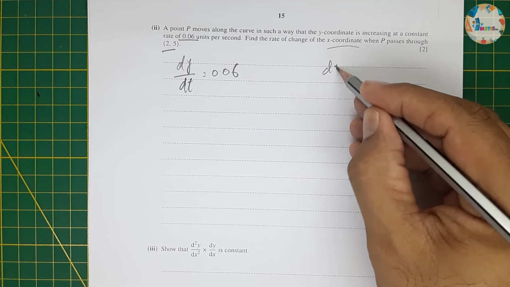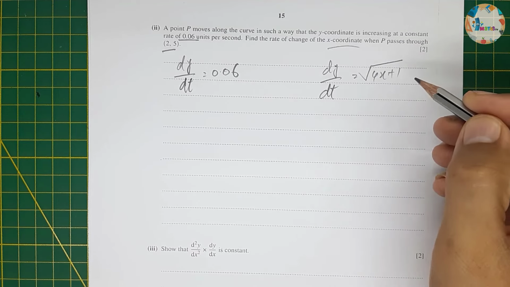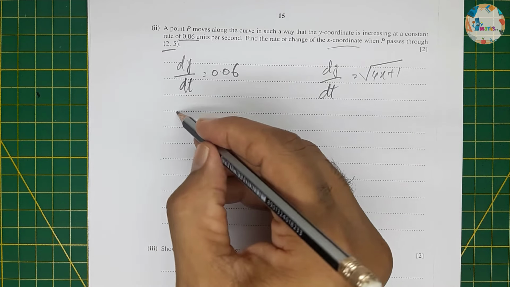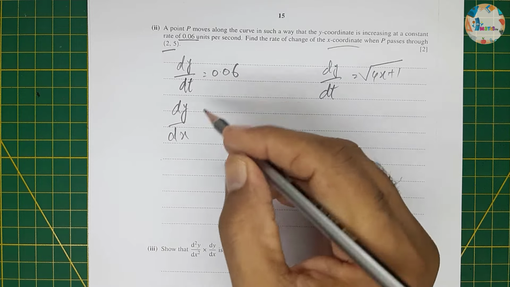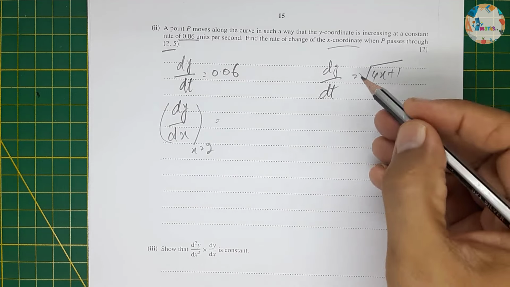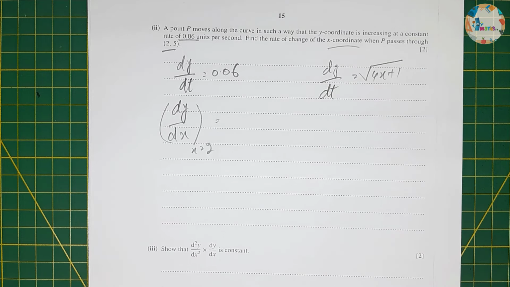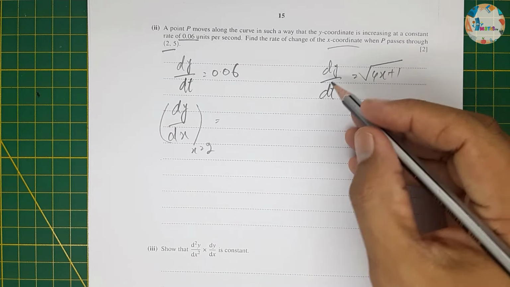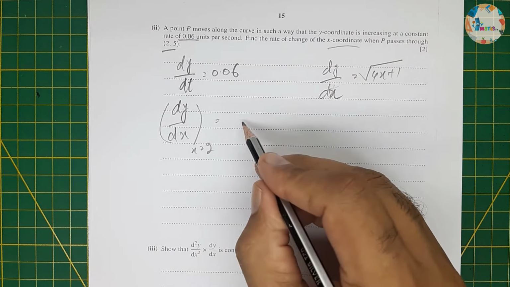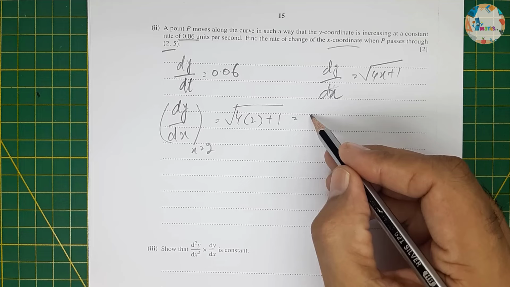This is provided, and dy by dt, we know this one. We can find dy by dx. Basically dy by dx at x is equal to 2 will be replacing this. So at 2 it will be the square root of 4 into 2 plus 1, so this will be 9, and the square root of 9 will be 3.